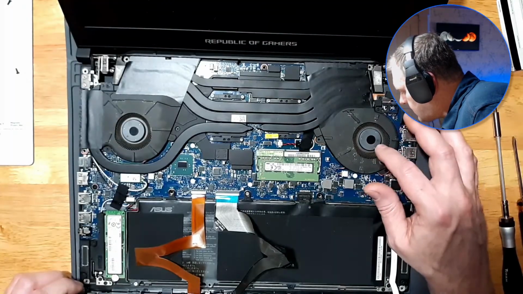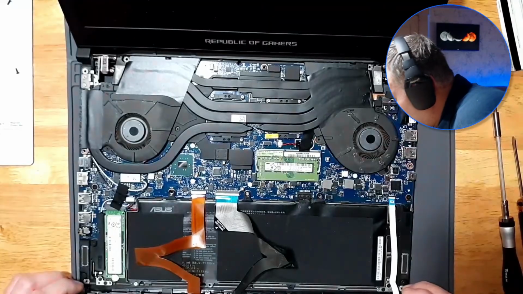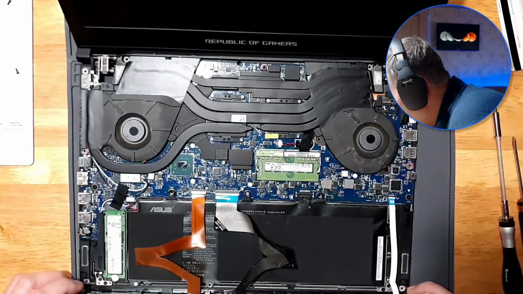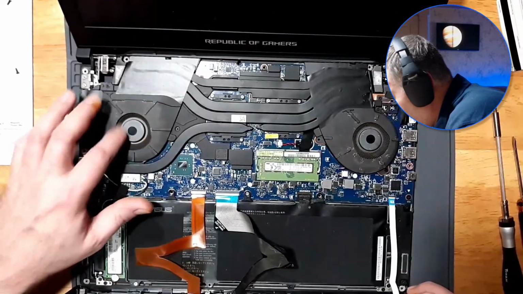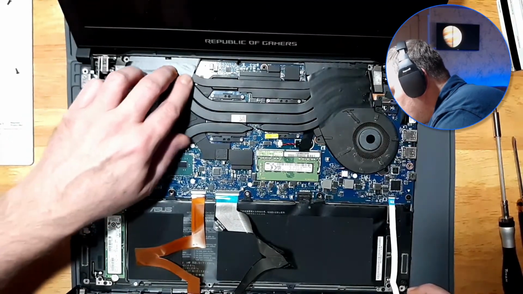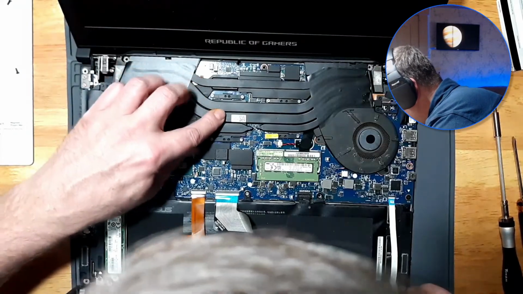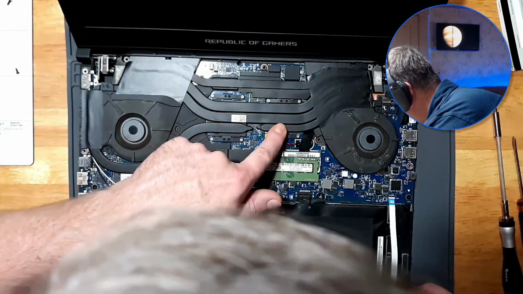I'll just blow air off these fans. Don't take the covers off the fans. That's interesting. I'll be able to do that. So probably here would be a hot spot. There would be a hot spot on the CPU.